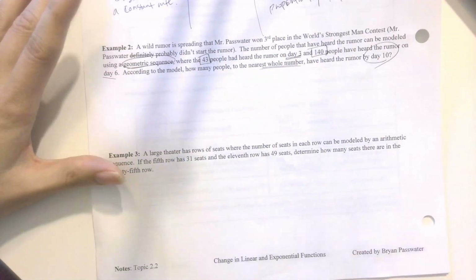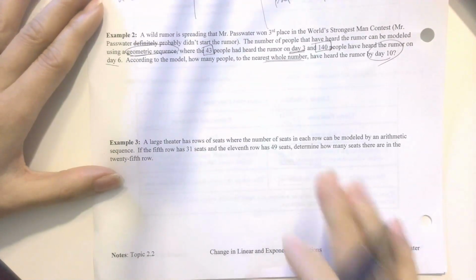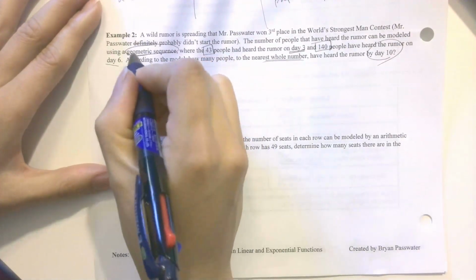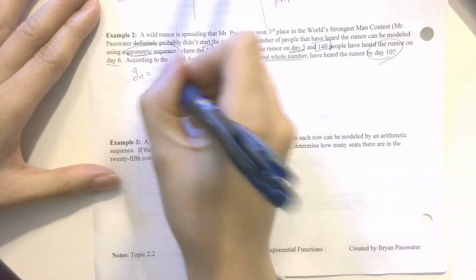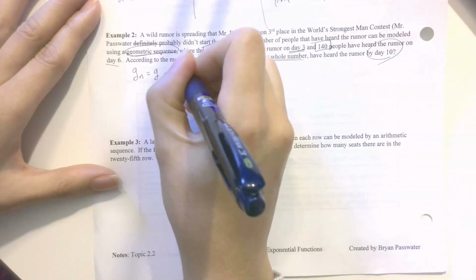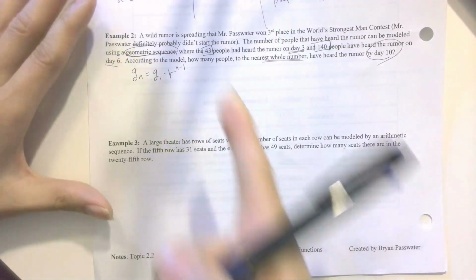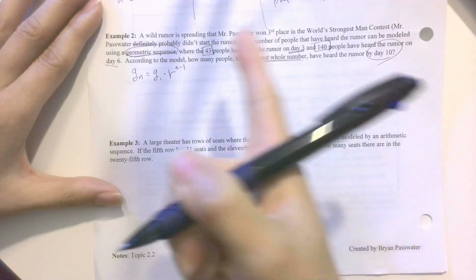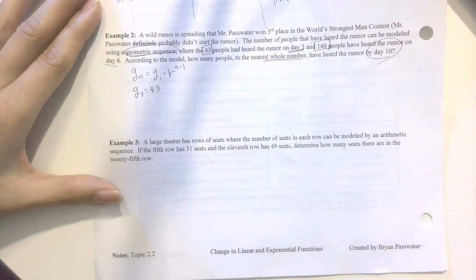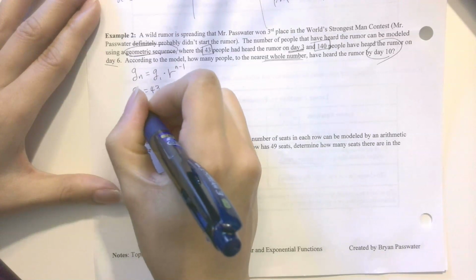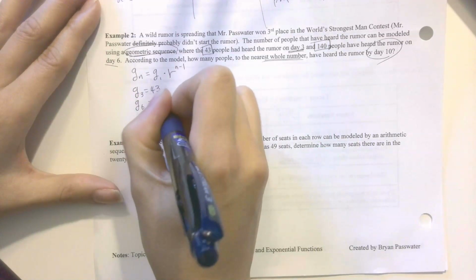On day 10. All right, so here's what I will do, and I'm acting like I'm taking the AP exam. Geometric sequence, okay. So G sub n is equal to G sub 1 times r to the n minus 1. I write that down. First, on day 3, 43 people. On day 6, 140 people.